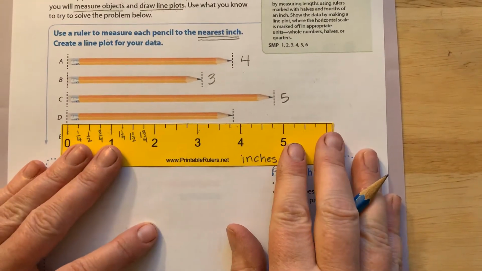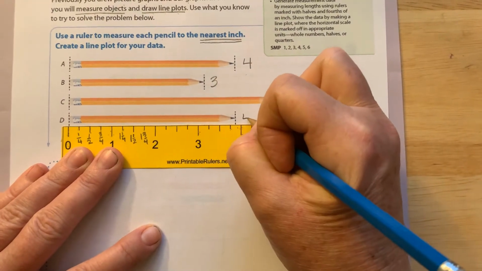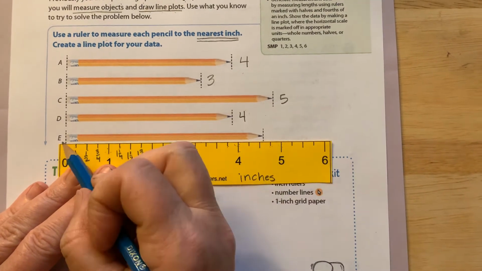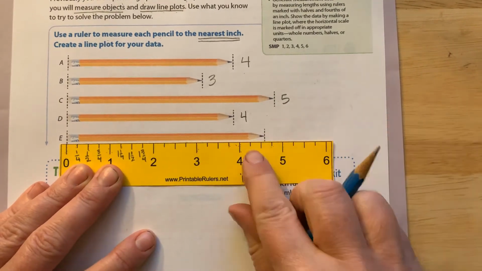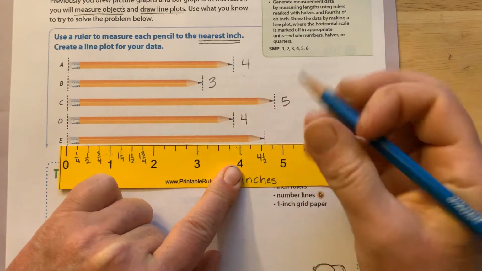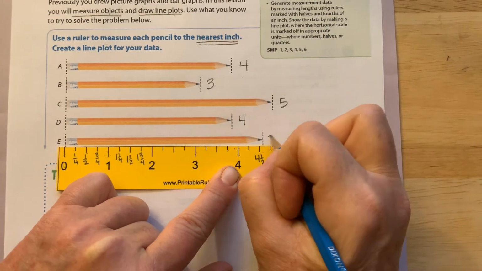Then in D, I just put my pencil at 0. Notice that that's almost to 4. I'm rounding right now. I'm estimating. Okay, starting at 0. And this one is, ooh, that one's really close. Look at, here's 4 1/2. So it is past the halfway mark. So that means it's closer to 5.